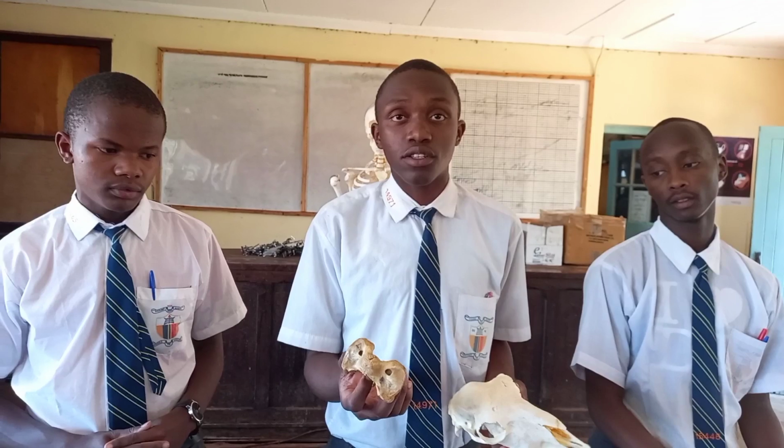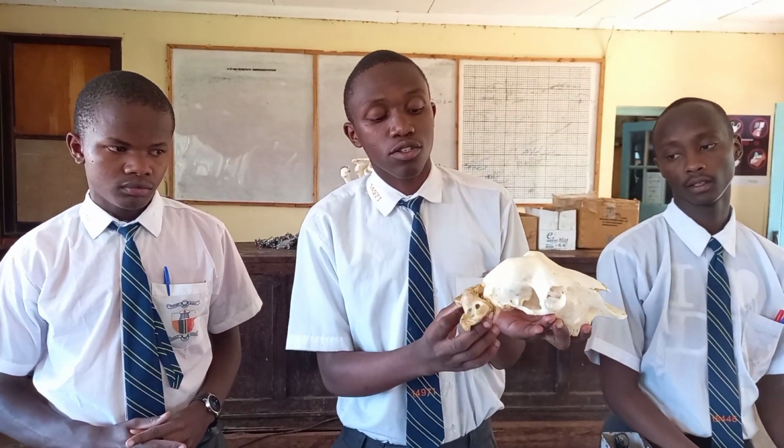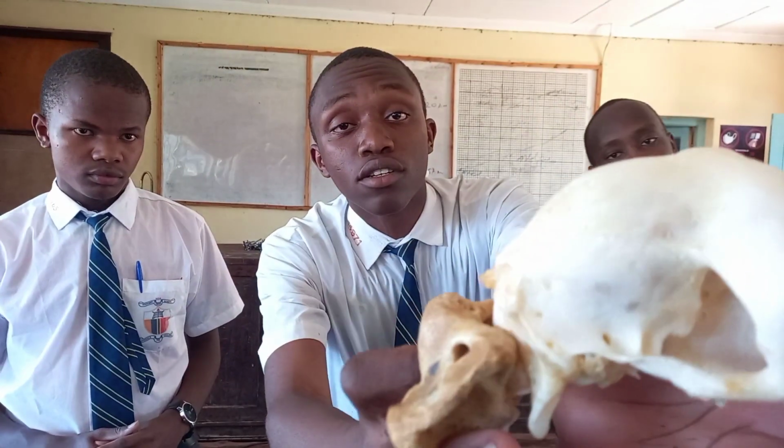So it is the first vertebra of the vertebral column, and it articulates with the skull, like you can see, to allow nodding of the head. That's why you can nod. And that's what we had.